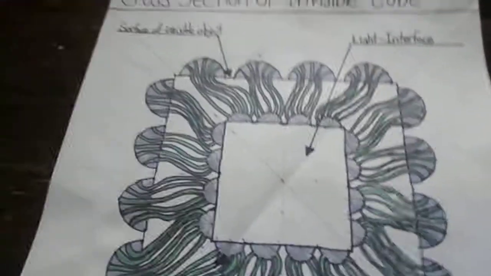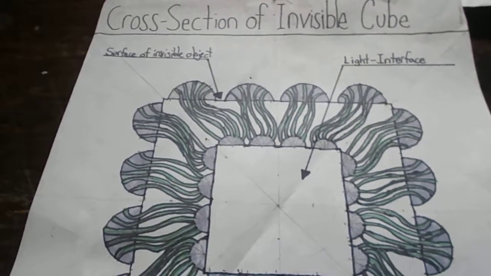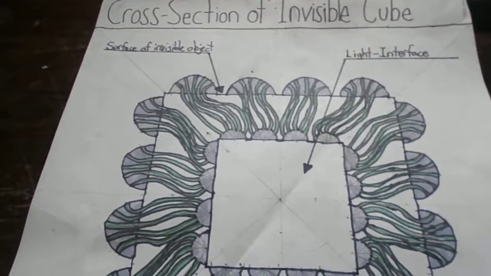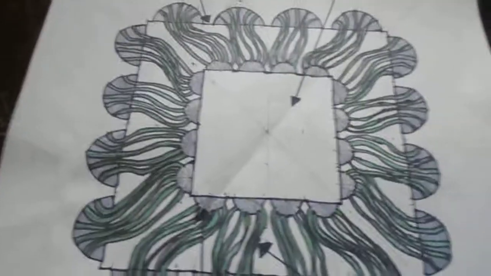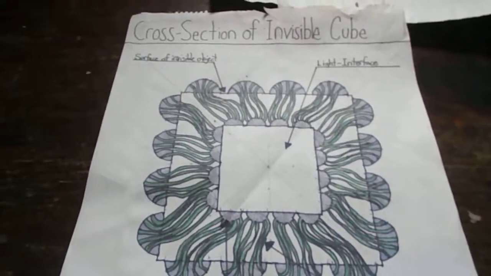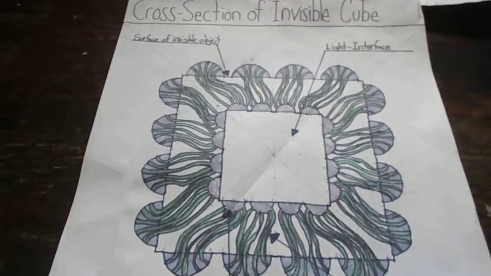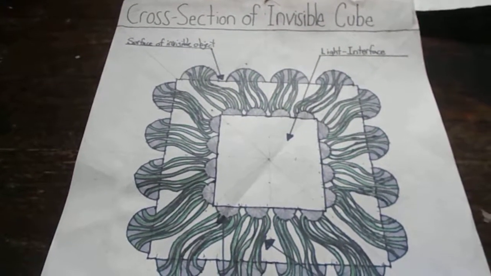This is how I plan to prove my work physically, to prove my theories, my diagrams and geometry and theories physically. This is a cross section of an invisible cube. That's what I call it. It's actually a large cube, about a 1 foot square cubed.